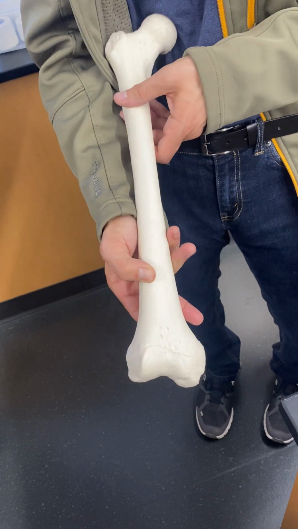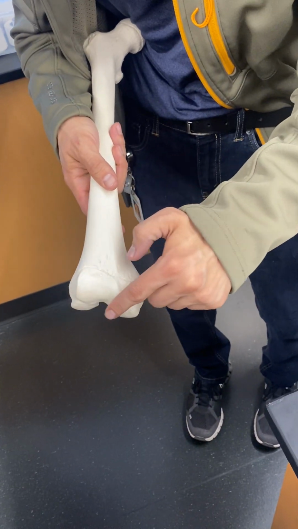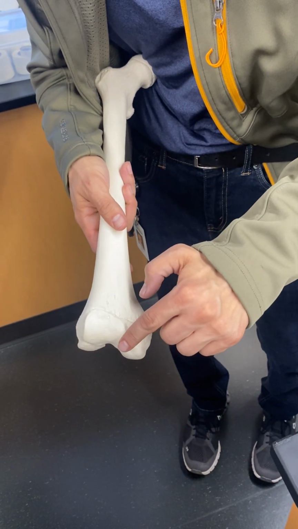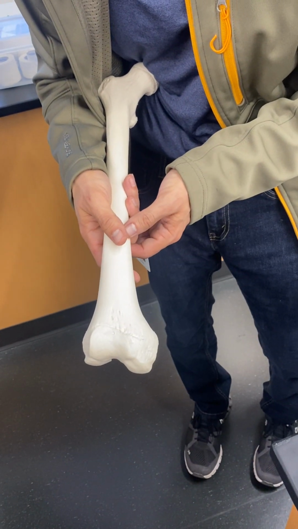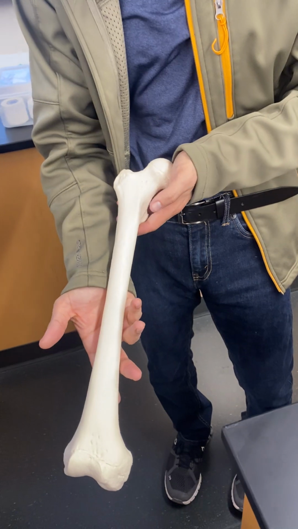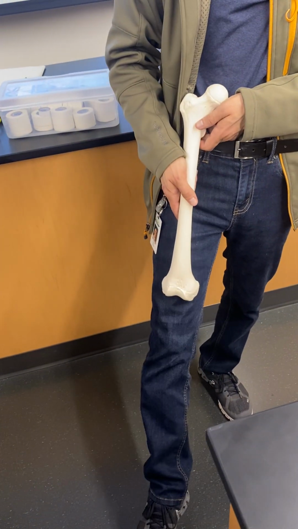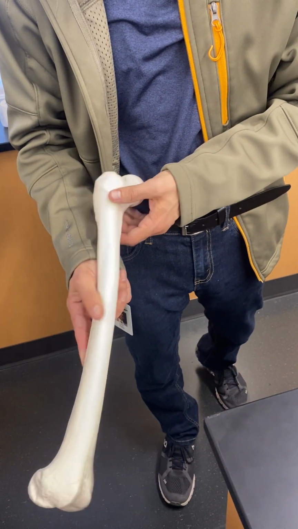When we rotate it, you have your patellar surface, and this patellar surface will be where the patella bone comes and meets that segment there. Otherwise, that is your femur bone, and in this example, this is a right femur bone.